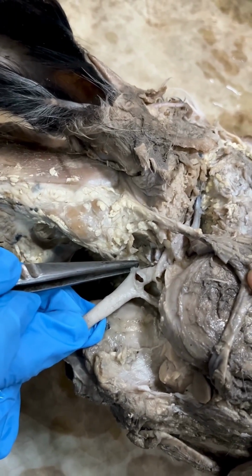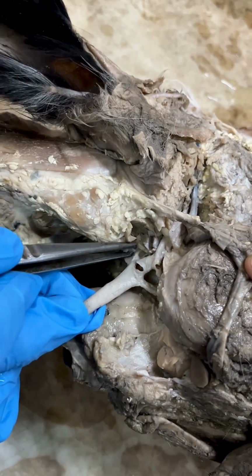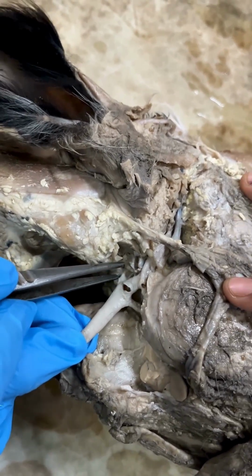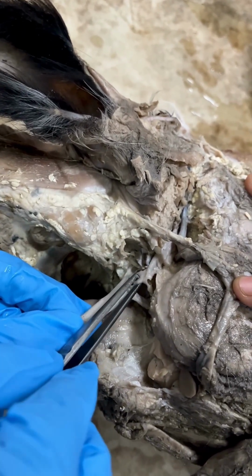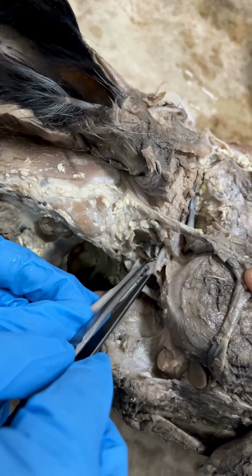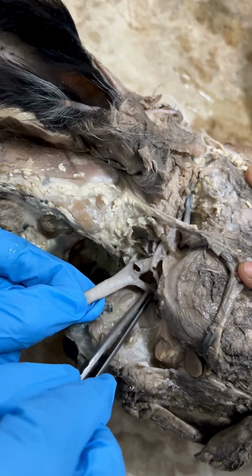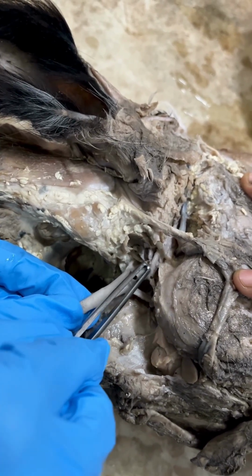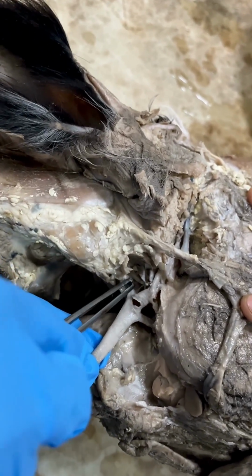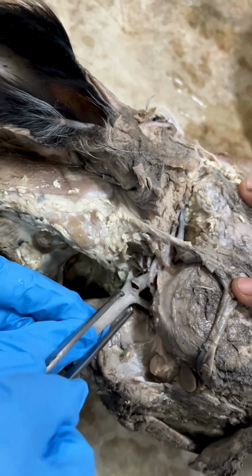It is going into the cranial cavity. This is the occipital artery. This is the external carotid artery. This is the second branch, and the third branch is the external maxillary. So external maxillary, external carotid, then occipital. This is the trifurcation of the common carotid artery.